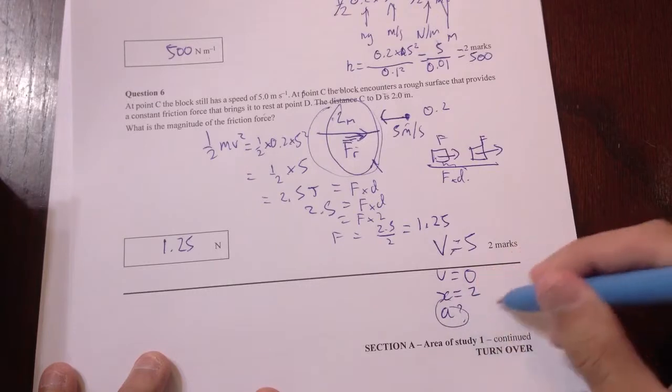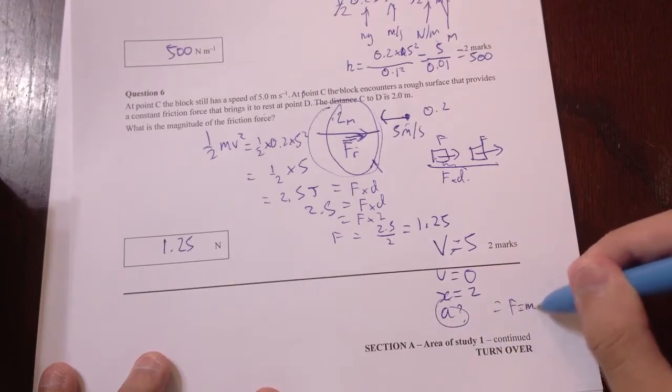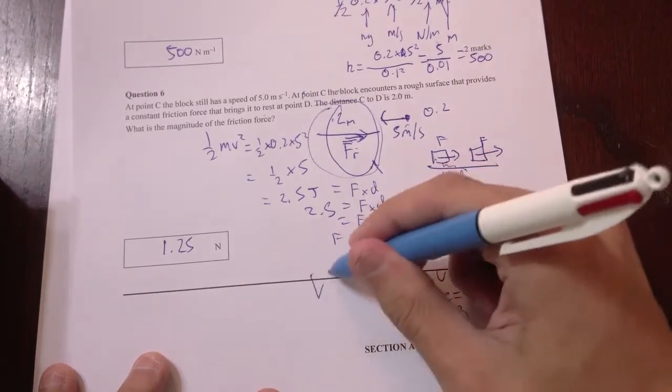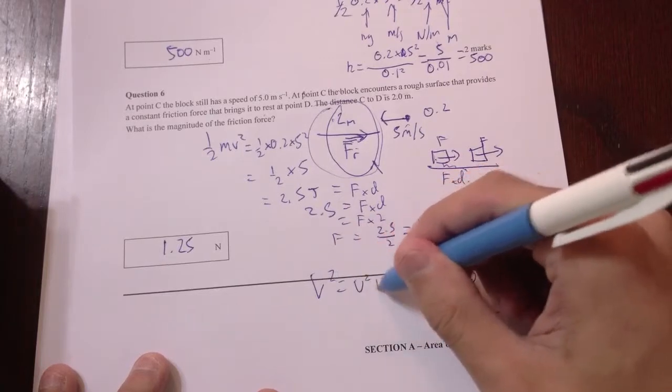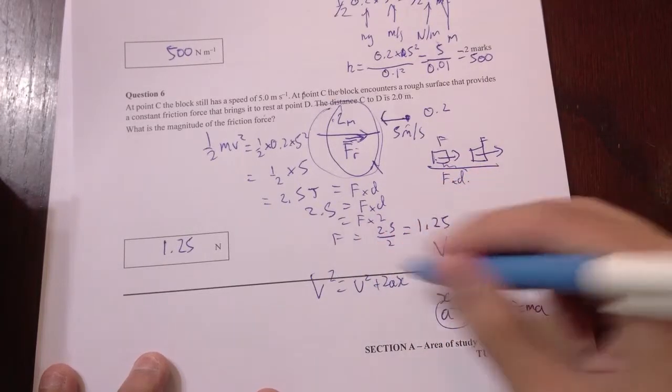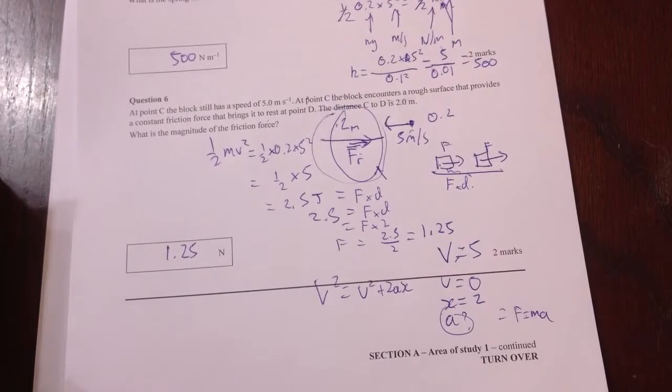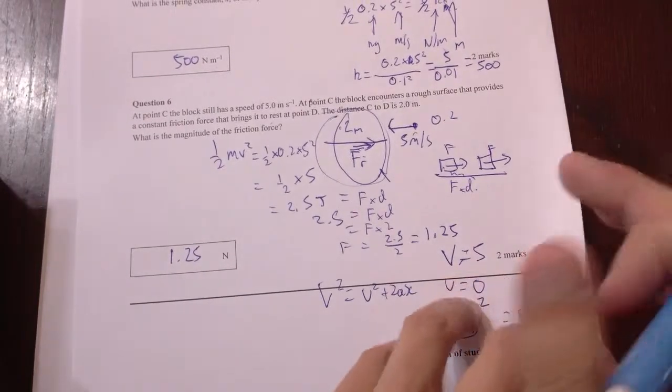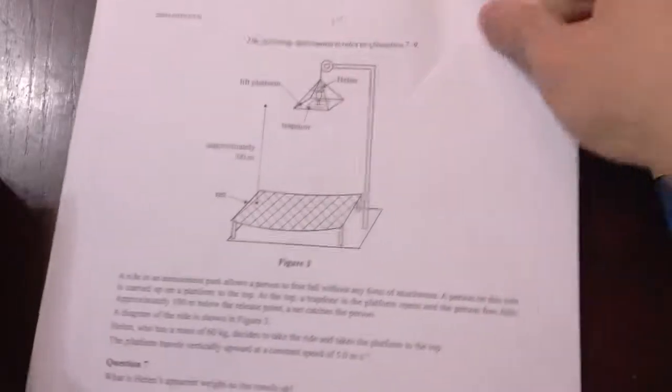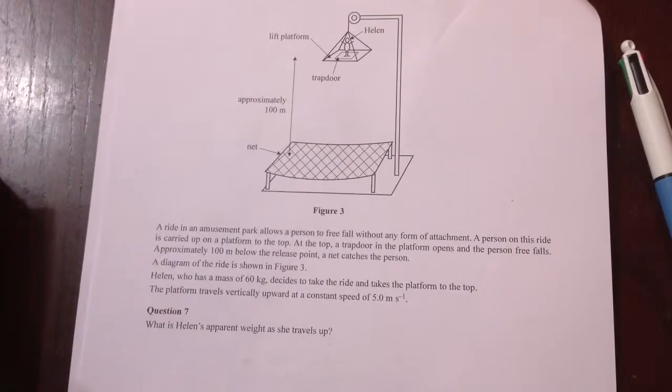And from acceleration, we can get F equals ma. I'm not going to go through all of this, but you put all these values in and you get an answer. But I'd say it takes longer and it's a bit more difficult. I try to avoid it if I can. But it's still fair. Okay, anyway, thanks for that.